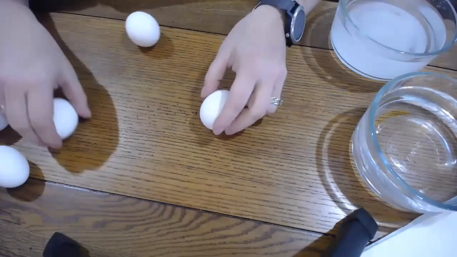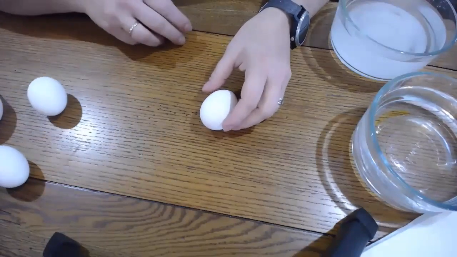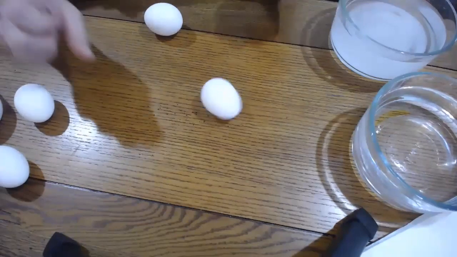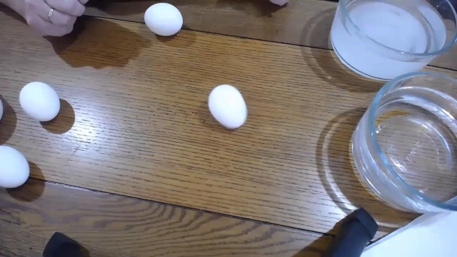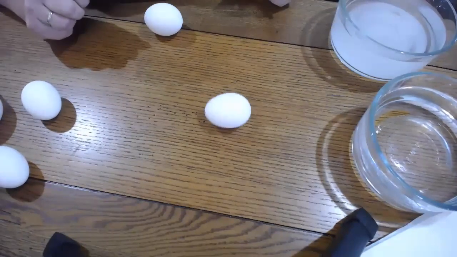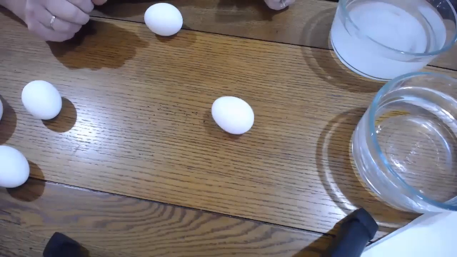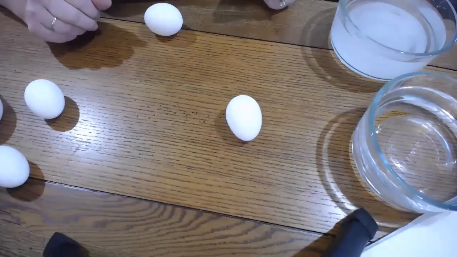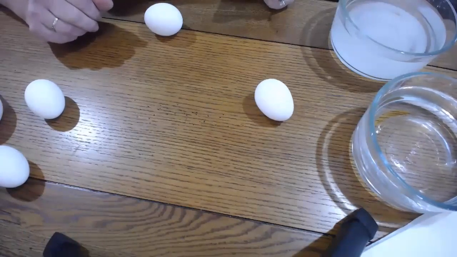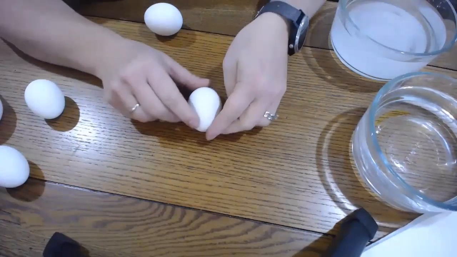Okay, now let me try a third egg. See what happens. This egg is spinning slower again, like the first egg. This egg might have properties that are similar to the first egg, and it slows down a lot faster. Let me try it one more time.